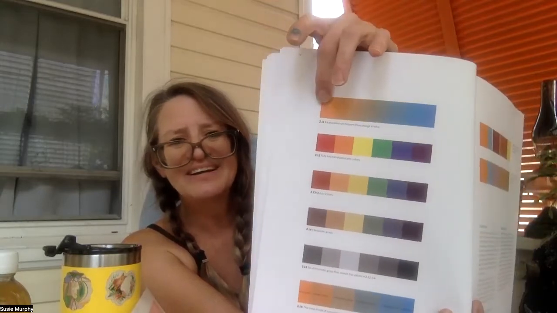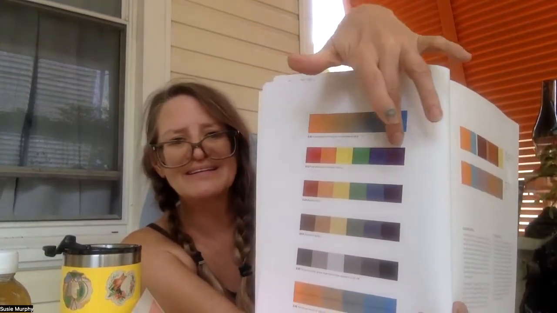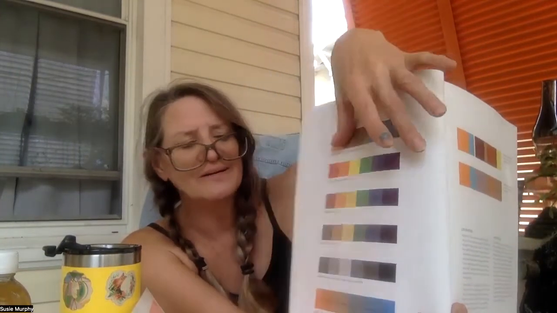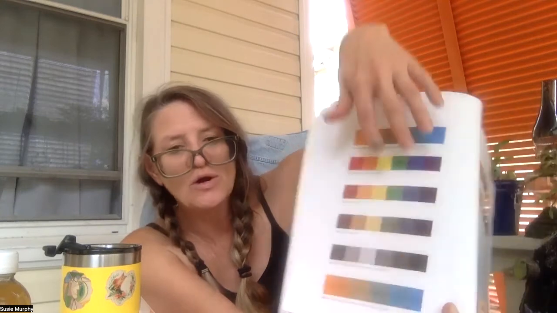So you've got orange to blue. You have a fully saturated prismatic. This is your color wheel. Then these are muted colors here, chromatic grays, 6 achromatic grays, and then 3 levels of saturation on a blue-orange continuum.